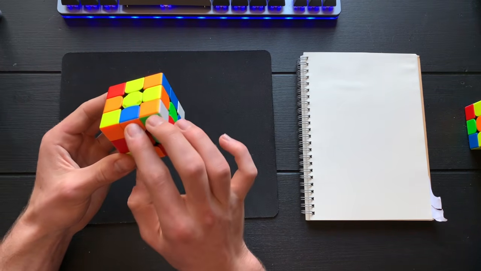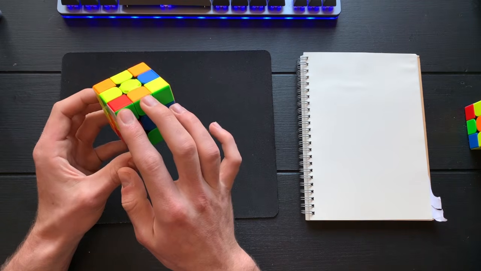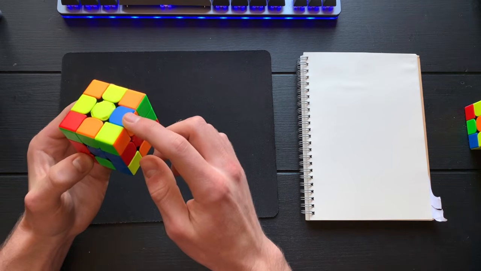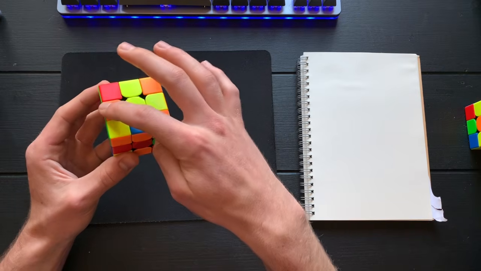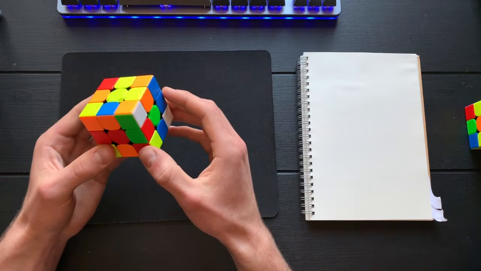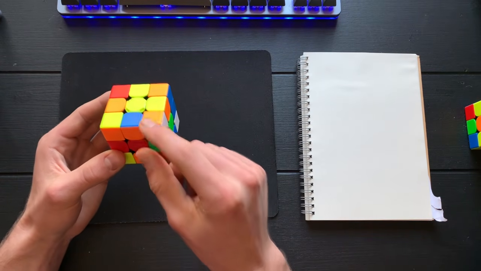So for example, I can work with these two, or I can go for these two, or I can go for this corner with this edge, or I can just do a normal pair like these two. That's actually also a pseudo pair. So, but let's say the first thing we see is this one.